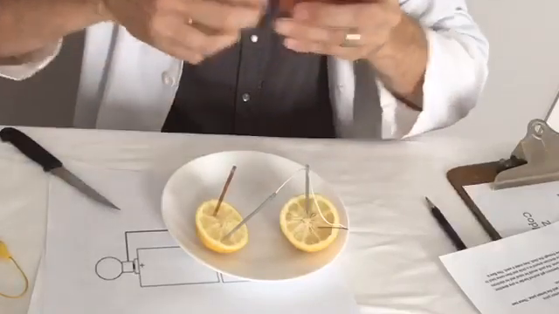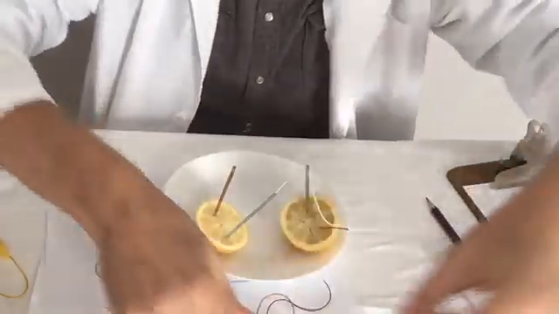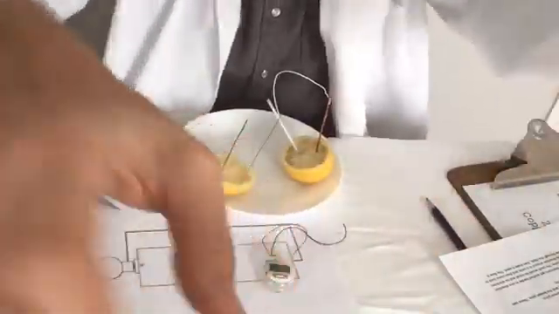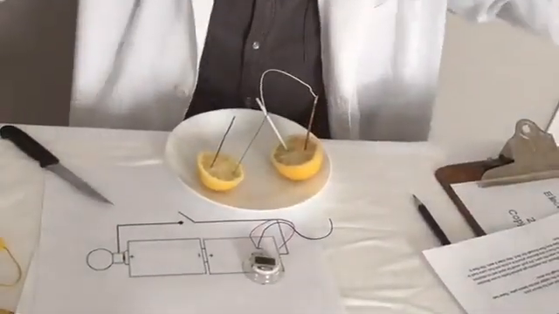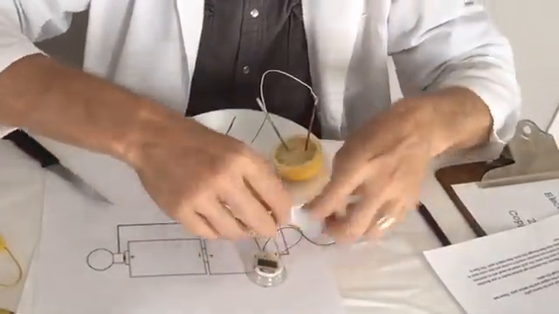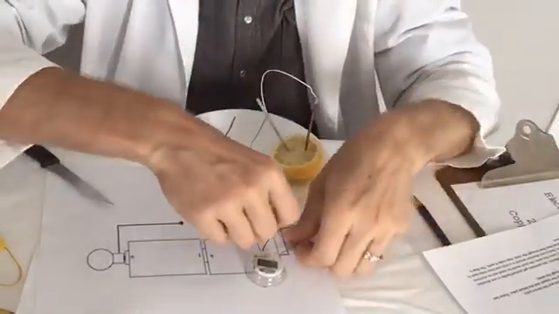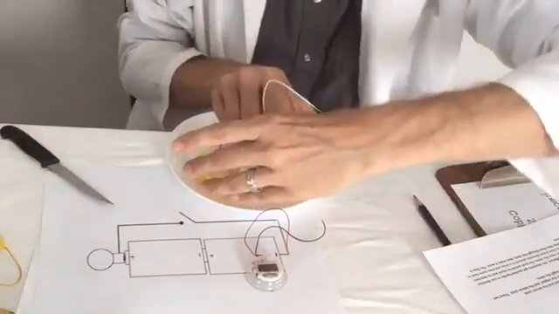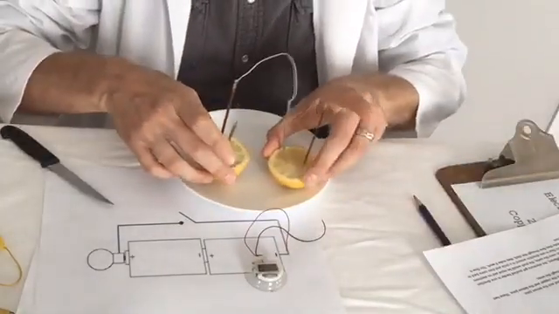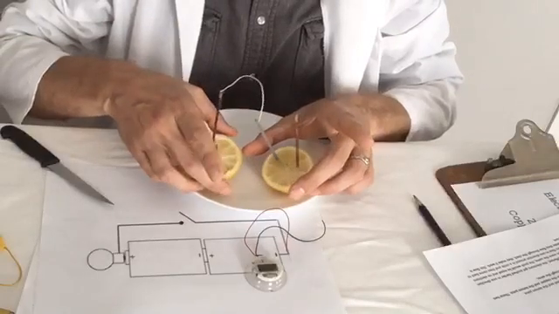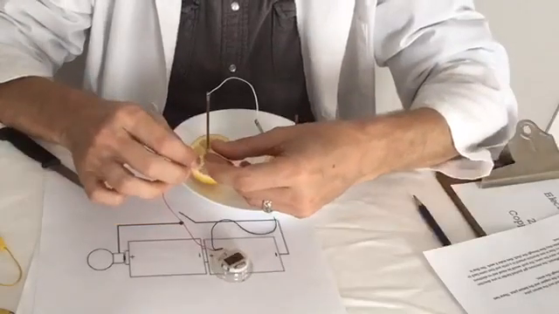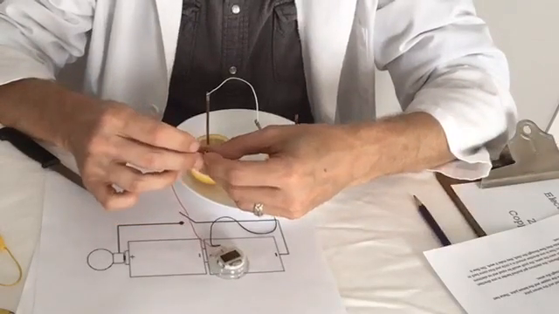So what I do, and hopefully you can see the watch face. Let's bring it back to where you can see the watch face. Maybe a little closer. Yeah, not going to zoom in much closer. So if you take these wires and you connect them to your lemon battery, that watch should turn on. Let's turn this around, because there's definitely an order to how this works. The red connects to the zinc. Let's connect that in there.